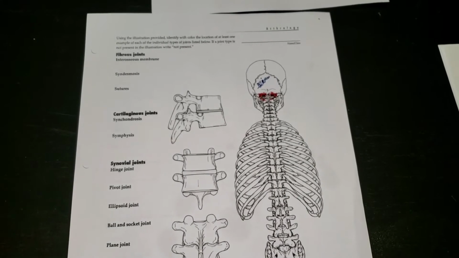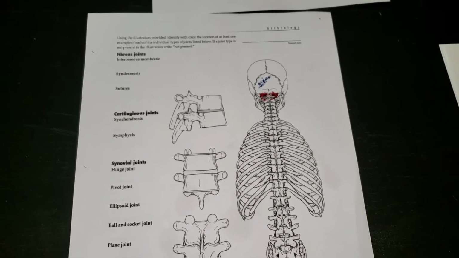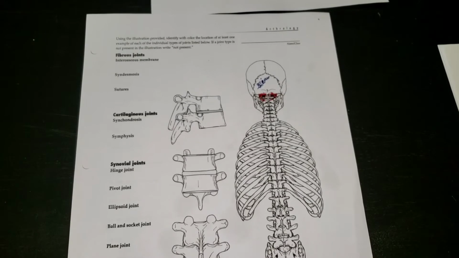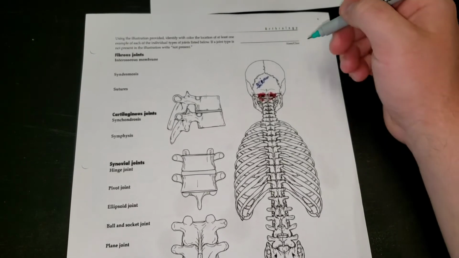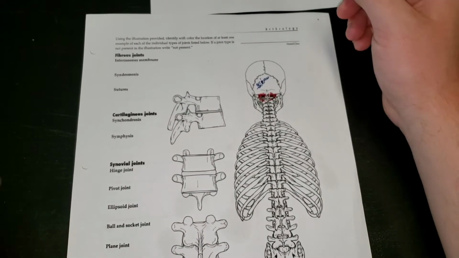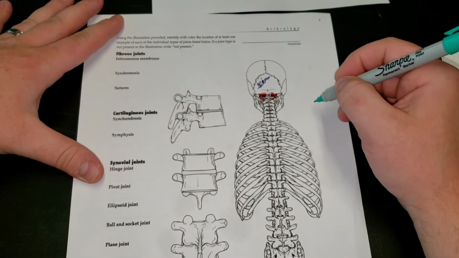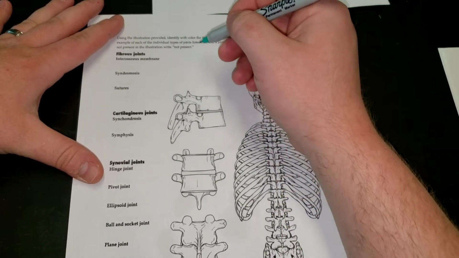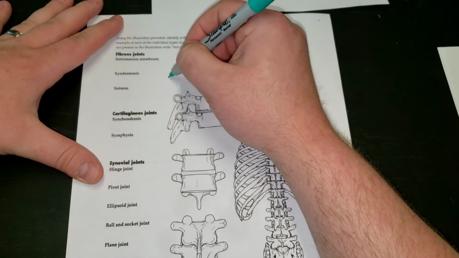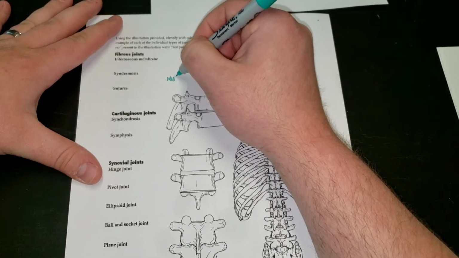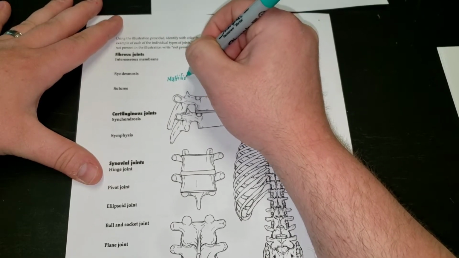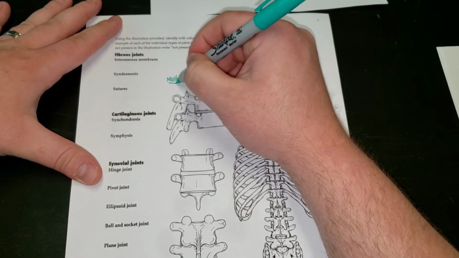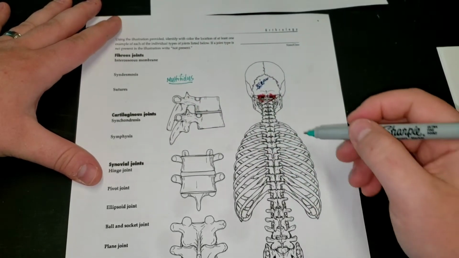Now, this is going to be one of those crazy things that I'm just going to have to try my best to draw. The next muscle is called multifidus. Let me find a good spot to write this. Multifidus.